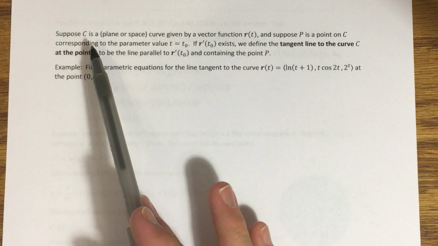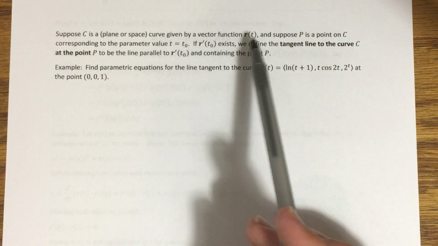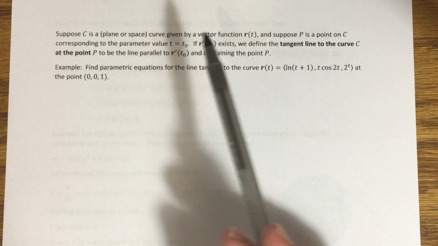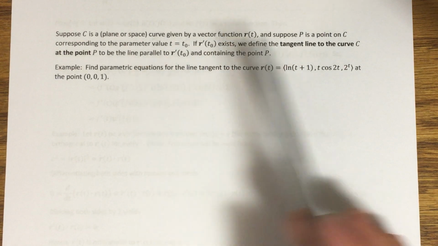So let's suppose that C is a curve, either a plane curve or a space curve, given by some vector function r of t. And then let's suppose that we also have some point P that we know of on that curve.